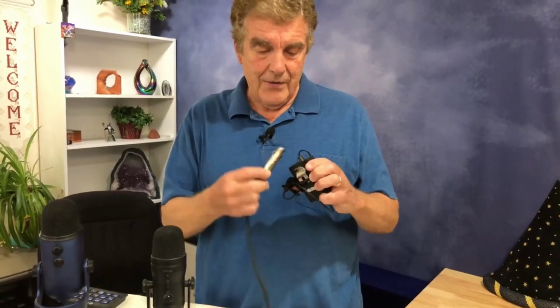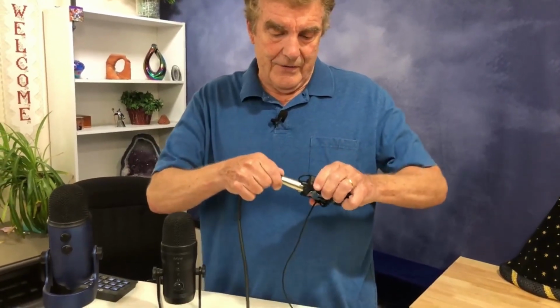Okay, this box right here has a really sophisticated circuit in it that takes the information from that microphone and turns it into USB and goes into your computer. Audio interface. This is Behringer, and you see this is an XLR cable, and it plugs into the bottom of this just like that.